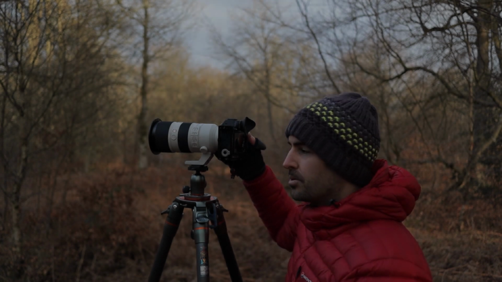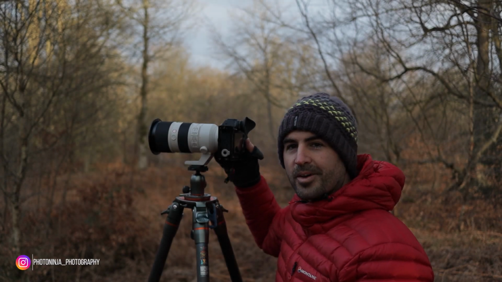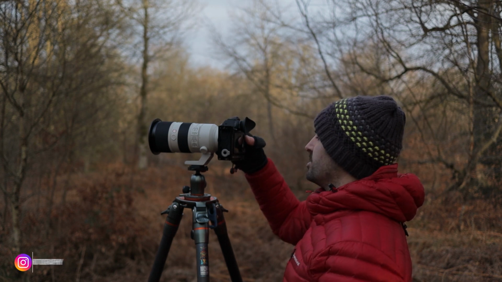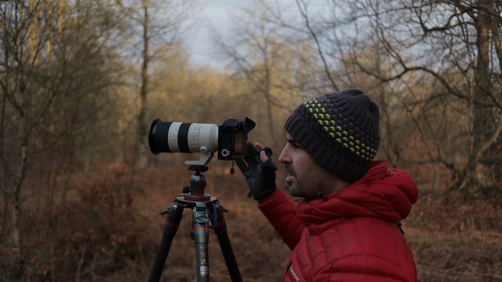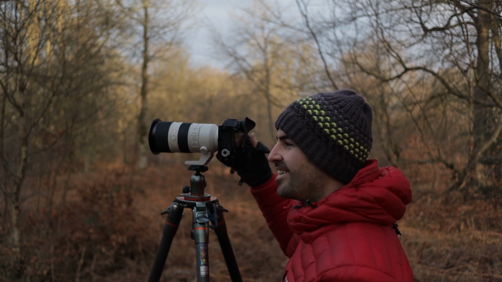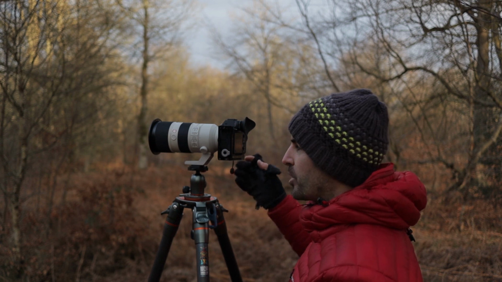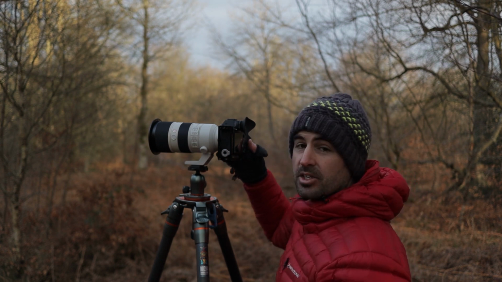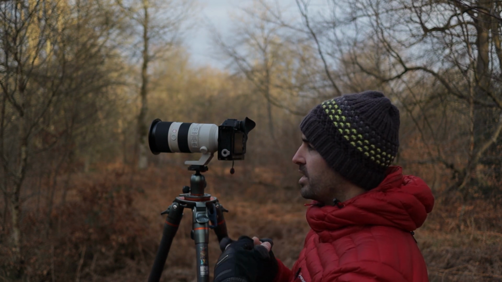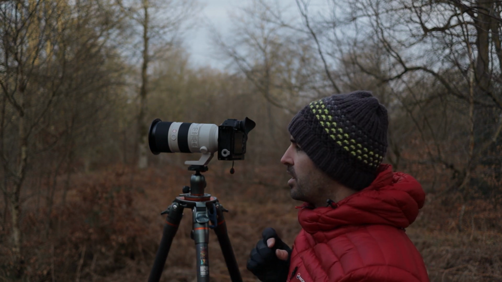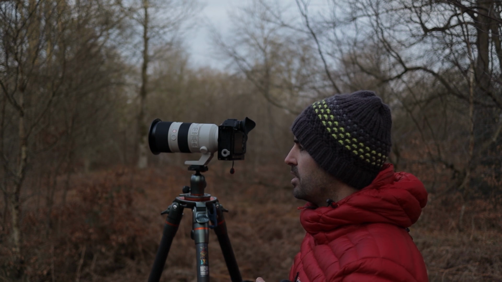So out of nowhere, the sun's come up. Well, it's been up for ages, but it's broken through the clouds. My initial thought was, oh no, I've missed it. I've missed that sort of moody drama that I want to bring to this image, but it is actually quite nice. It's adding sort of layers and shadows and highlights in certain areas.